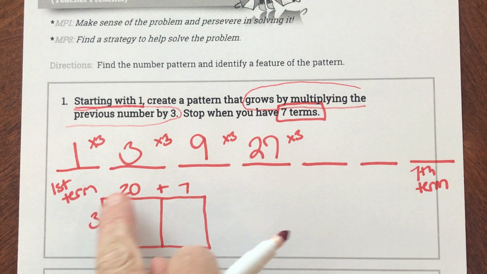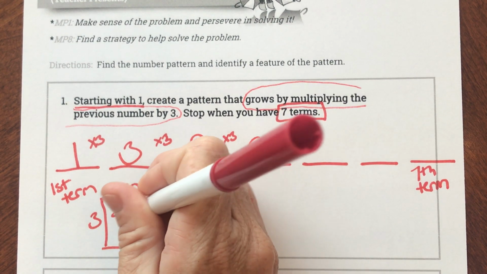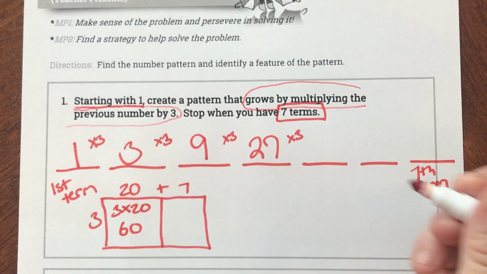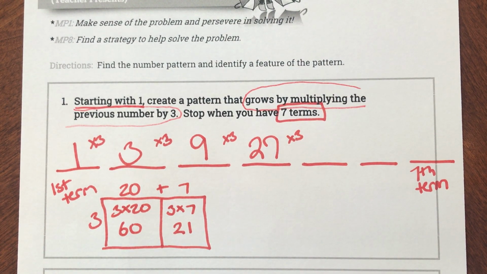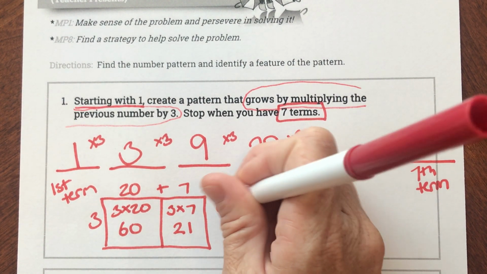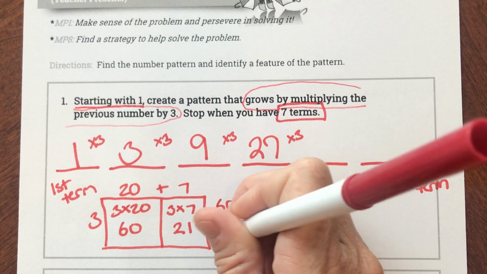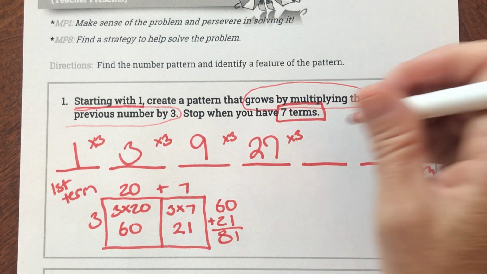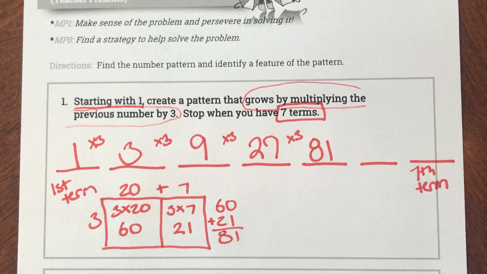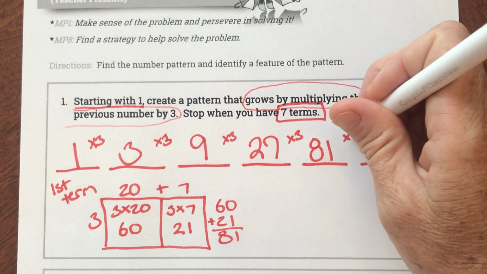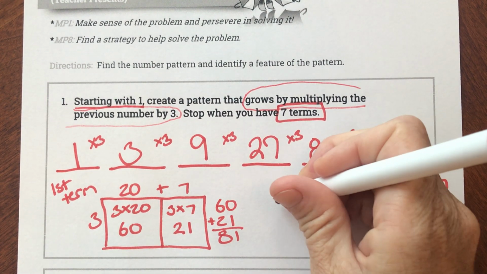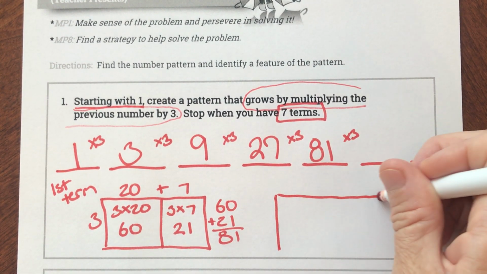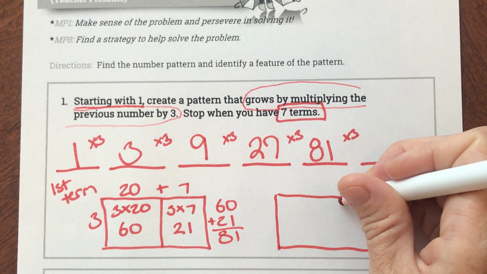And I could say 3 times 20 is 60. And 3 times 7 is 21. So 60 plus 21 is 81. Okay, so my fifth term was 81. Now I can multiply by 3 again. And I can't do 81 times 3 in my head, so I'll have to set up another area model.